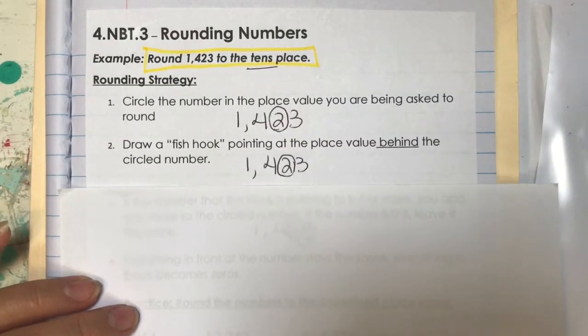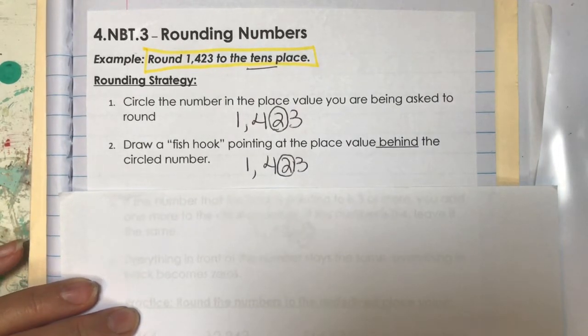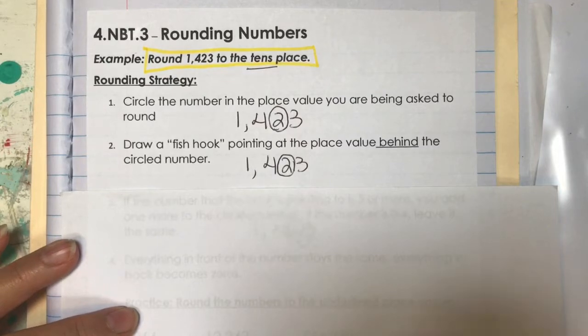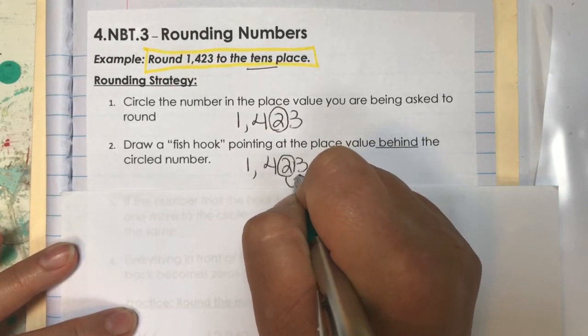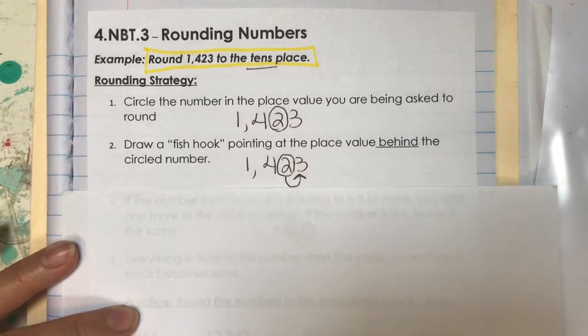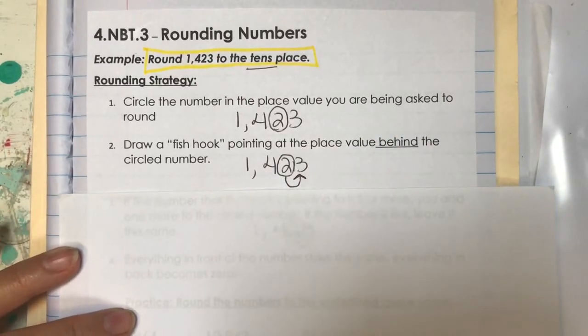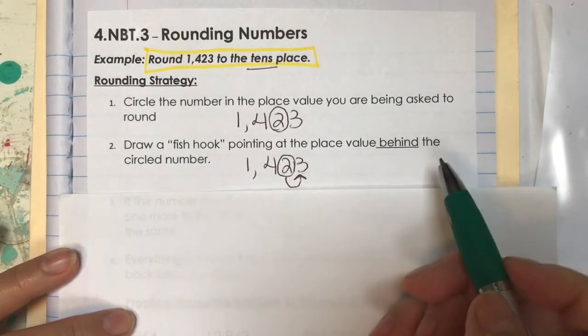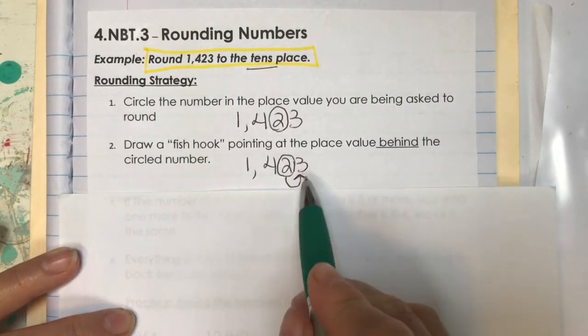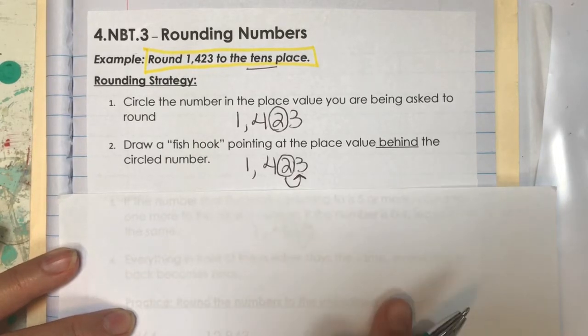Next thing we do is we draw a fish hook pointing at the place value behind the circled number. So I draw what looks like a smile, but it has a point on the end. It's a fish hook, kind of like in the cartoons. And so the place value behind the tens place is the ones place value. That 3 that the fish hook is pointing to is going to be telling me what to do.